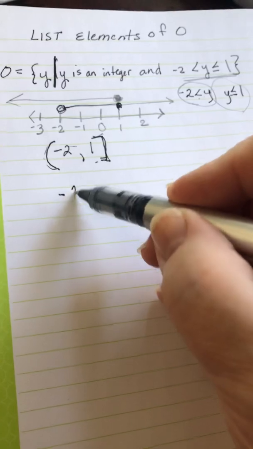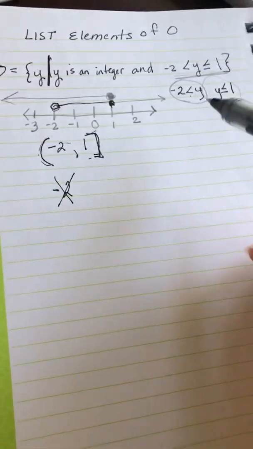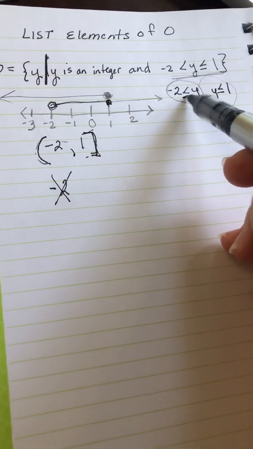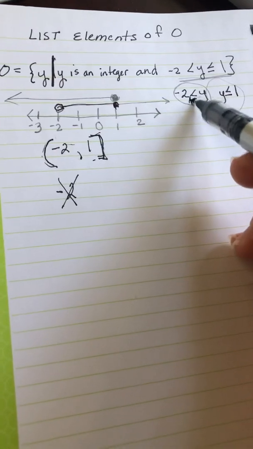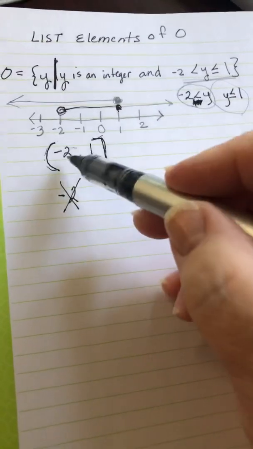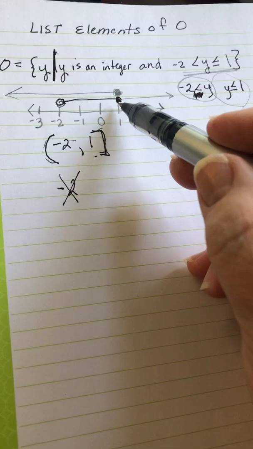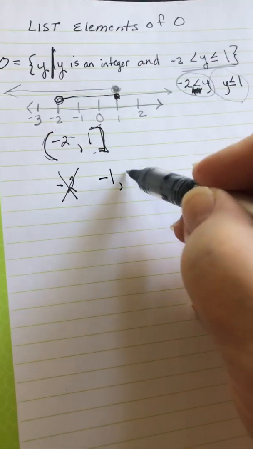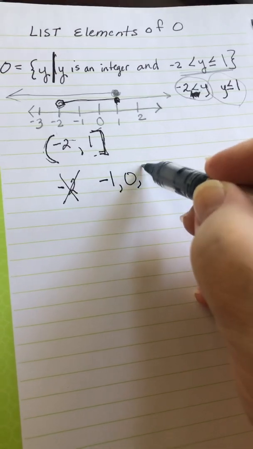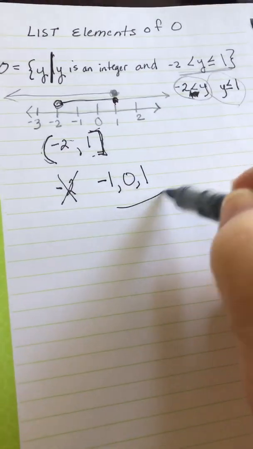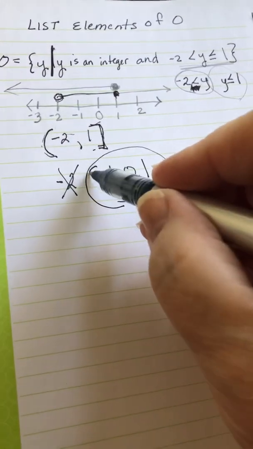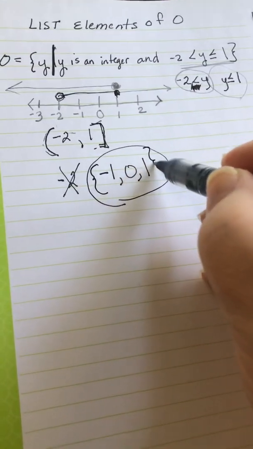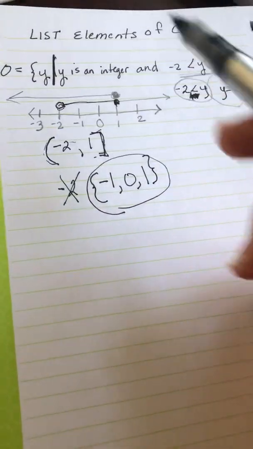So -2 is not going to work because it didn't say that it could be equal to -2. So -2 is the starting point, but we can't include it. But -1 works, and 0 works, and +1 works. So this is the set of numbers, the elements that work for this situation.